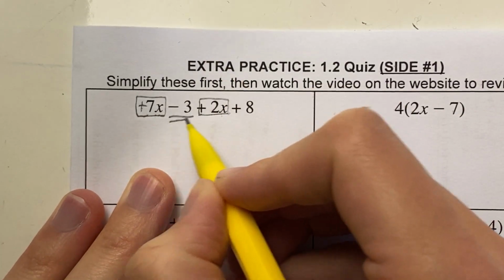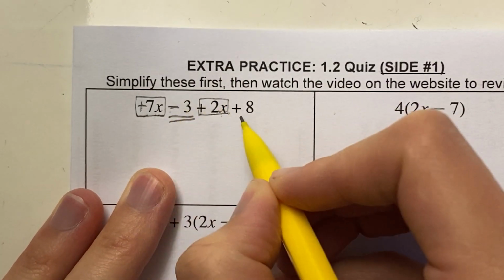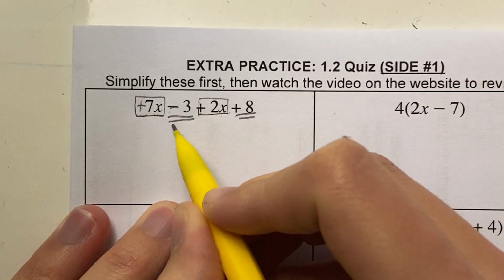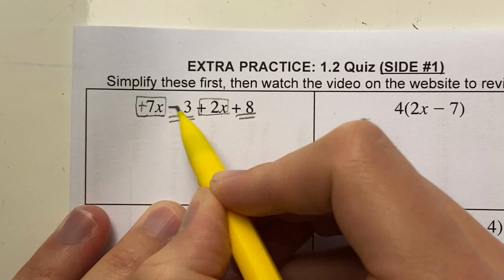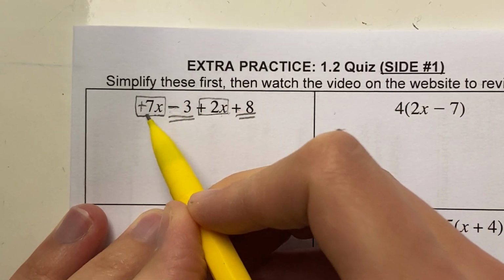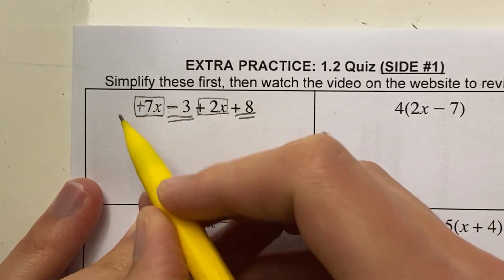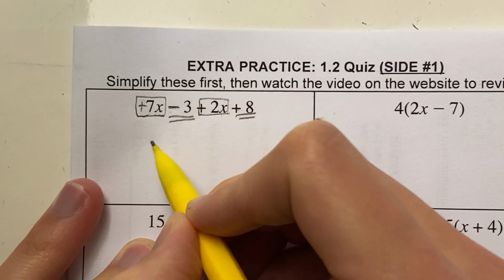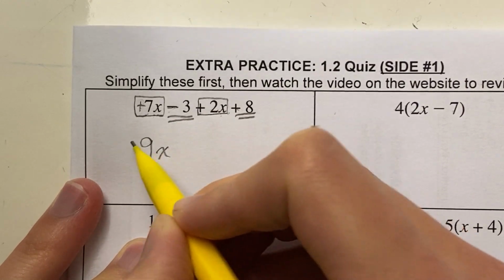Now this negative 3, this is a negative 3, and positive 8 are also like terms. So I'm going to combine them as well, and when I combine them, I'll note that this is negative and this is positive. So let's start with the x's. This is positive 7x plus positive 2x, right? That's 7 plus signs, another 2 plus signs, that's a total of 9 plus signs, that's positive 9.